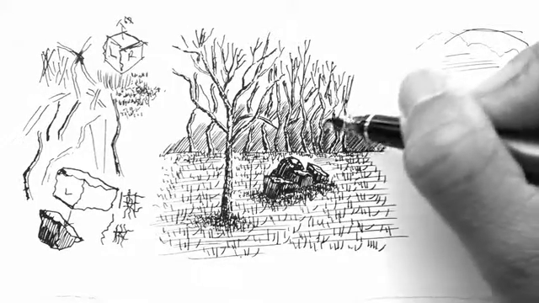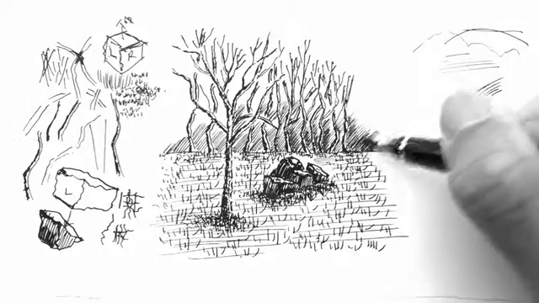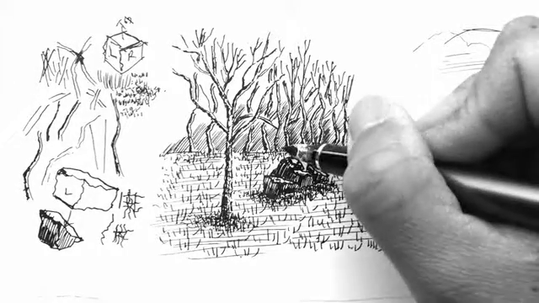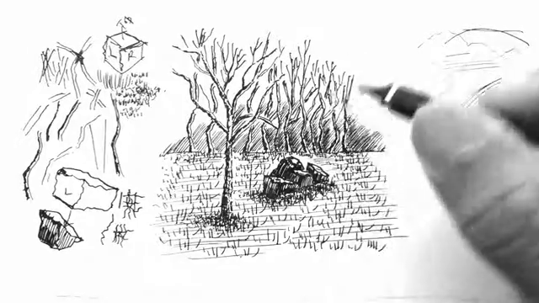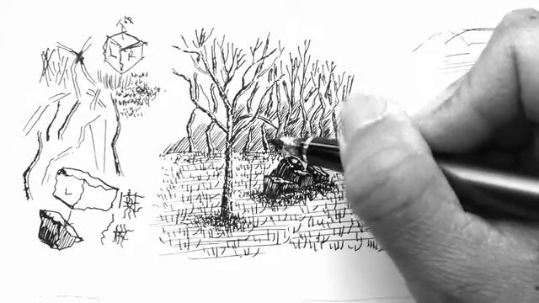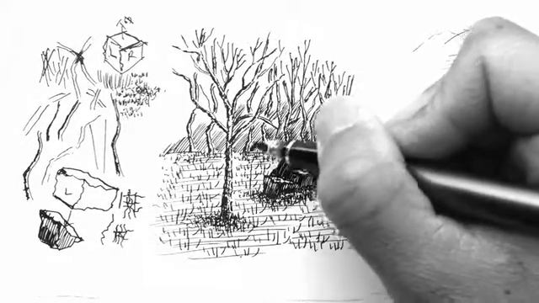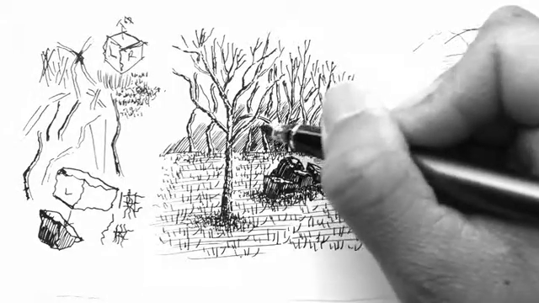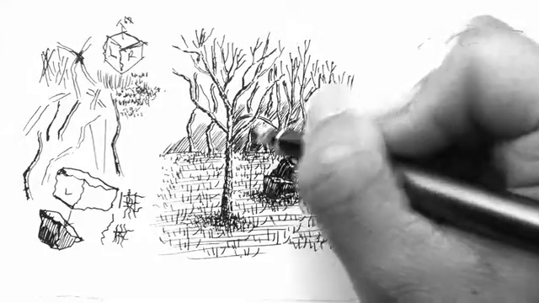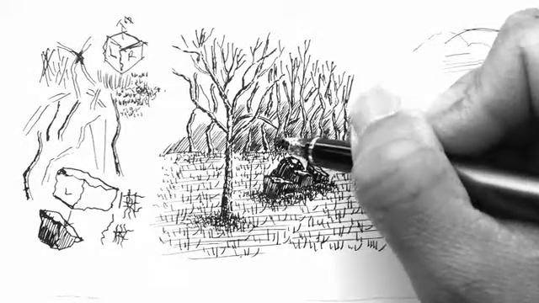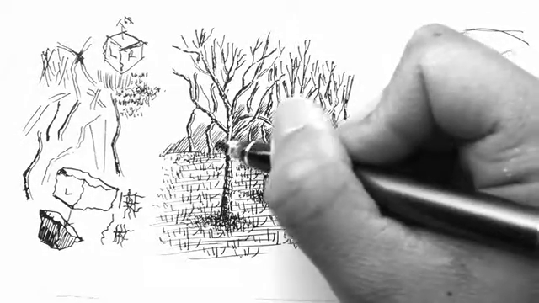So that's what I did. I just added some more darkness to one end. And make sure that you're not losing the white of the twig, right? So I'm careful to add the darkness to the area that is away from the edge of the twig.